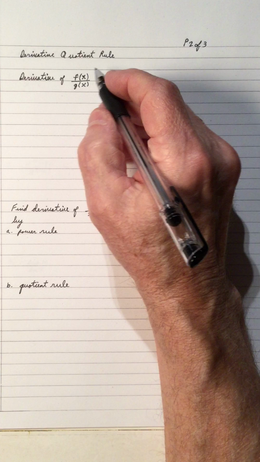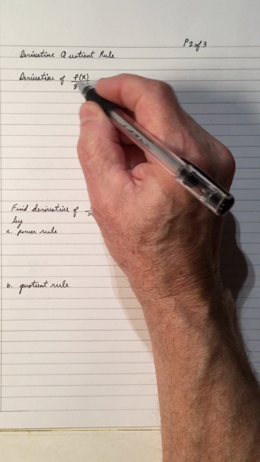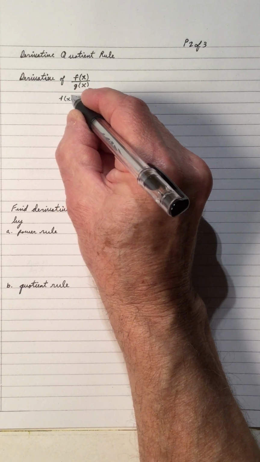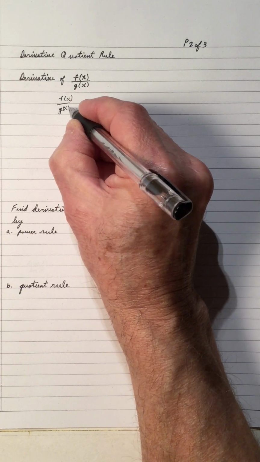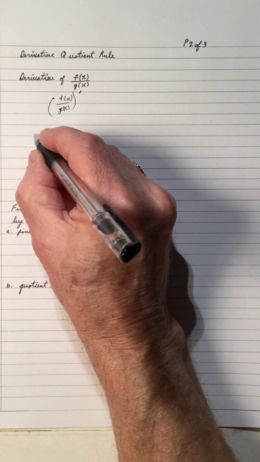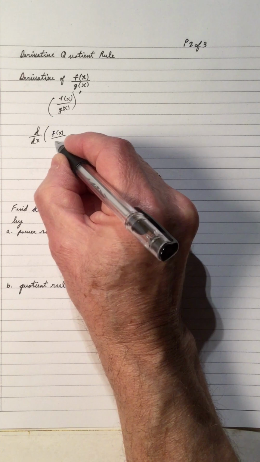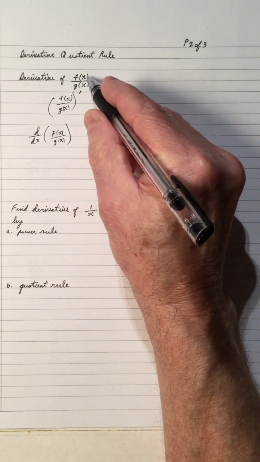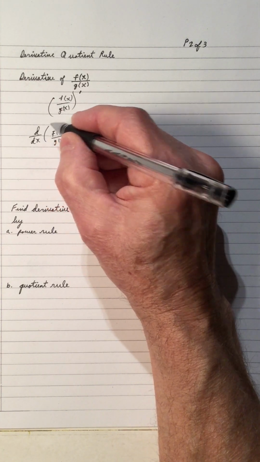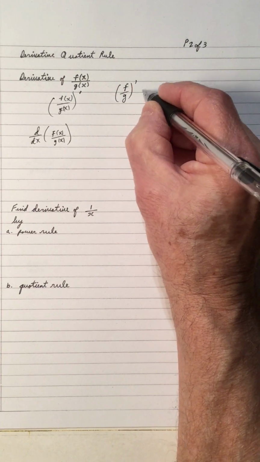The derivative quotient rule. The derivative of f of x divided by g of x is, this is one way of saying it. Another way to write it is (f of x divided by g of x) prime, and this prime is indicating derivative. Another way to write it is d/dx of f of x divided by g of x. So these are three ways to say derivative: derivative of, or prime, or d/dx, and it all boils down to f over g, derivative.